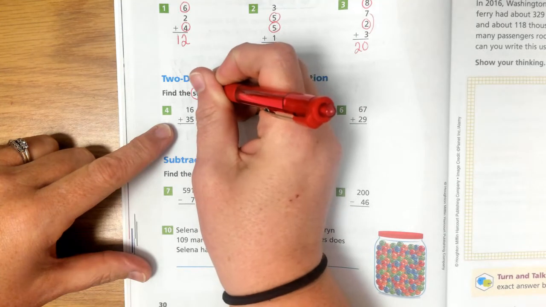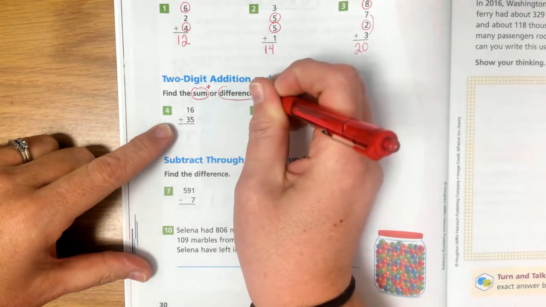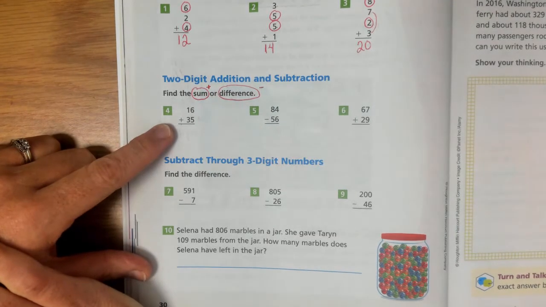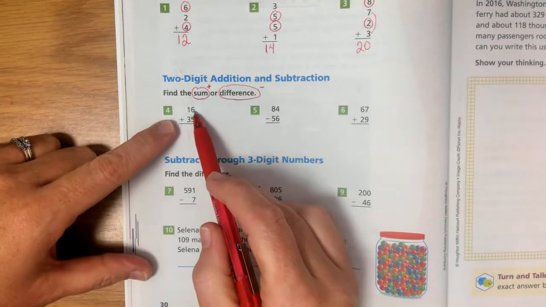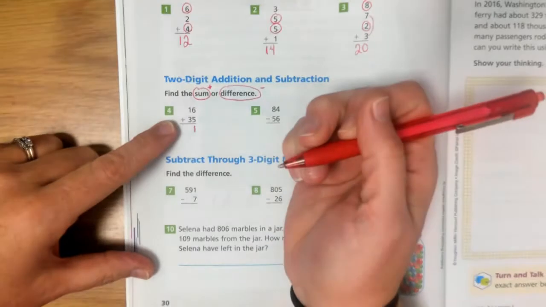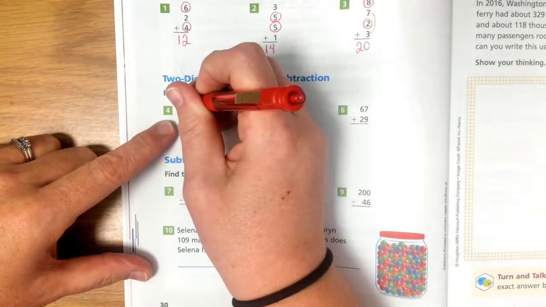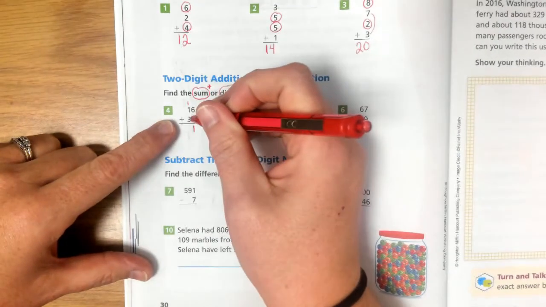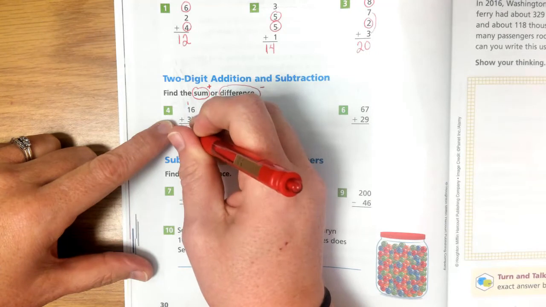Sum is addition. When I'm finding the difference, I am subtracting. Subtraction means difference. So 6 plus 5 is 11. I keep 1 in my ones place and I have to regroup 1, 10. 1 plus 1 is 2, plus 3 is 5.